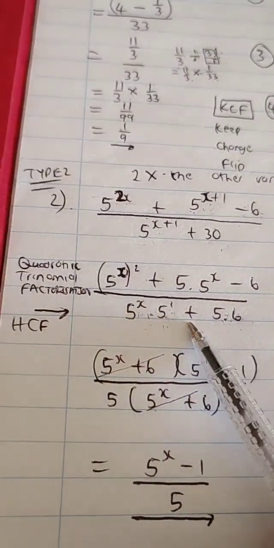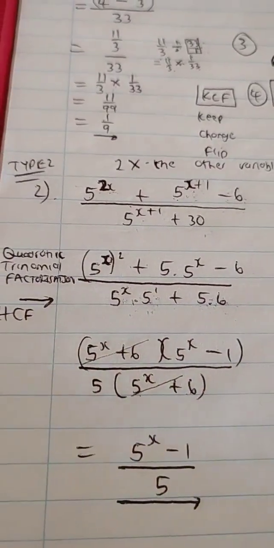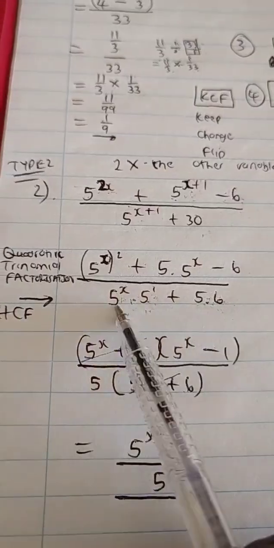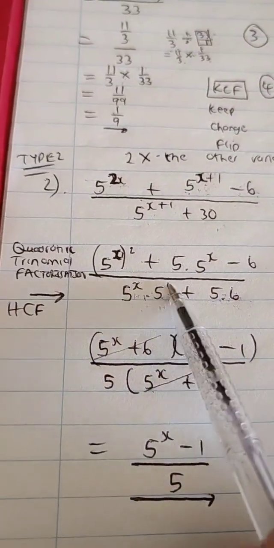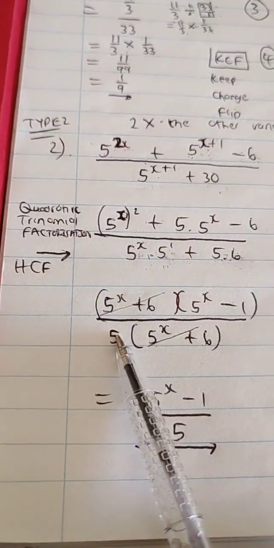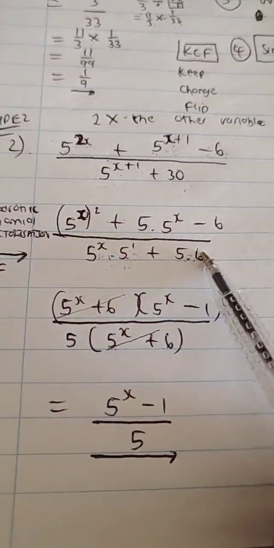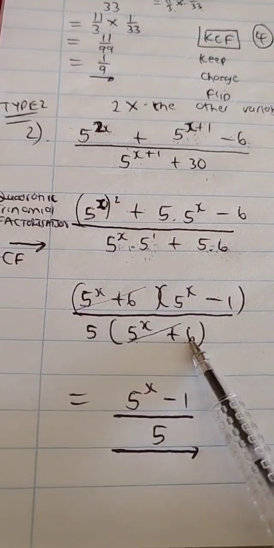And if you look at the denominator, we can take out a highest common factor of what? What is common between these 2 terms? It is 5. Okay, this 5 here is common, so we take it out. Then what's left on the left? 5 to the power x. What's left on the right? 6.